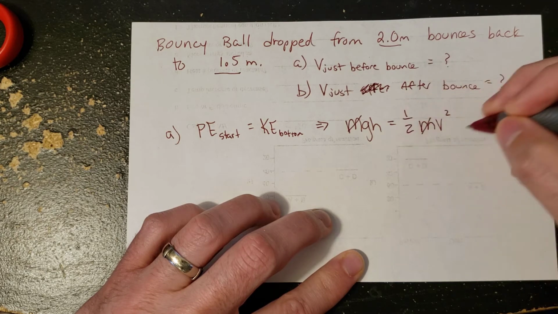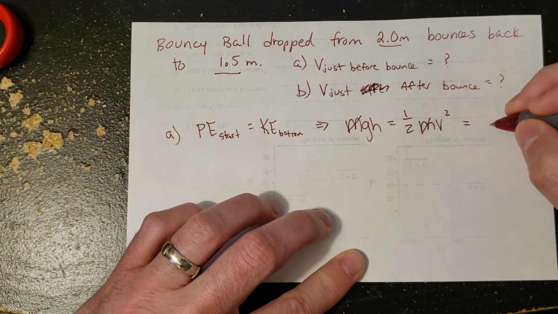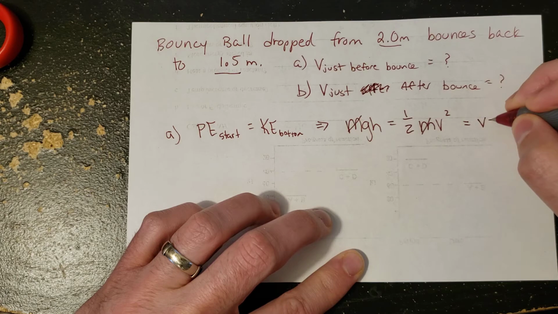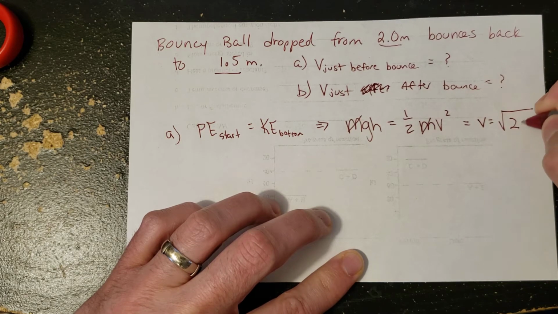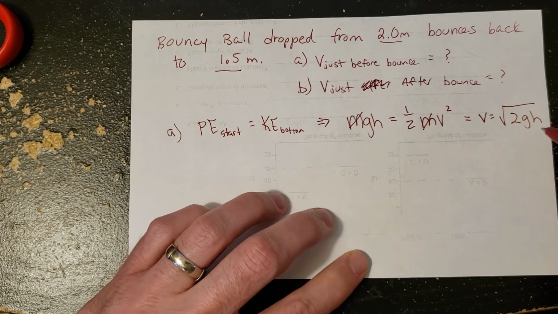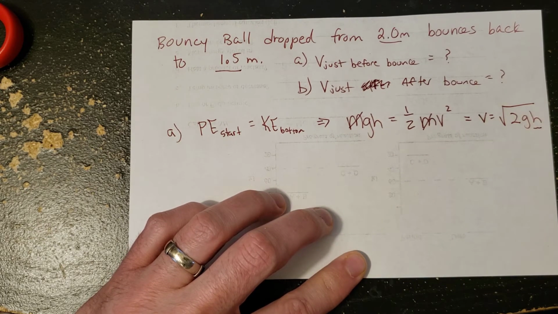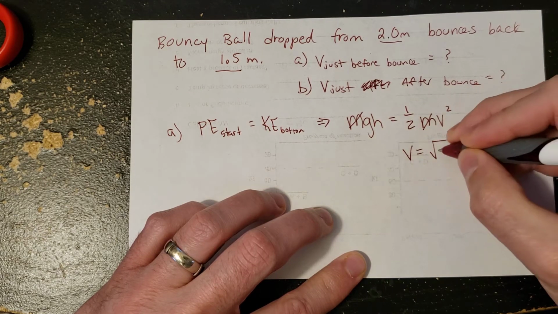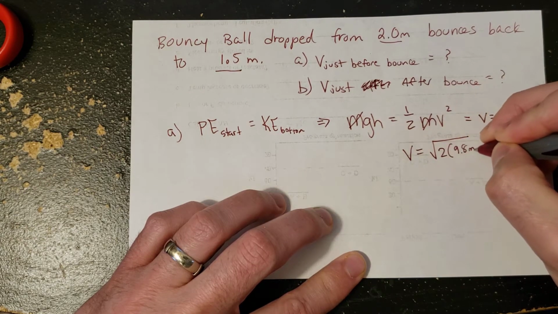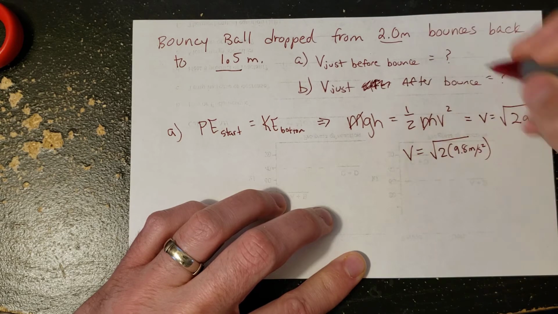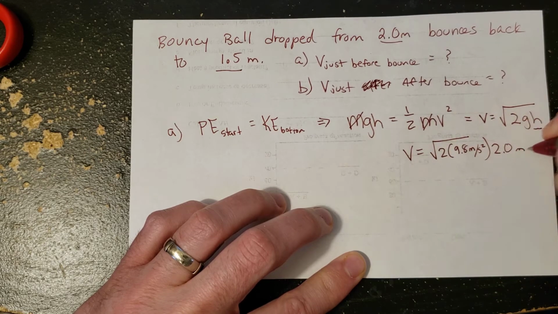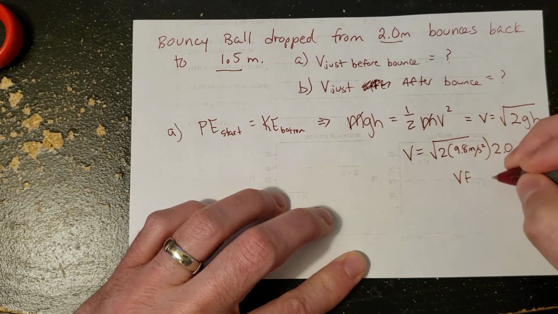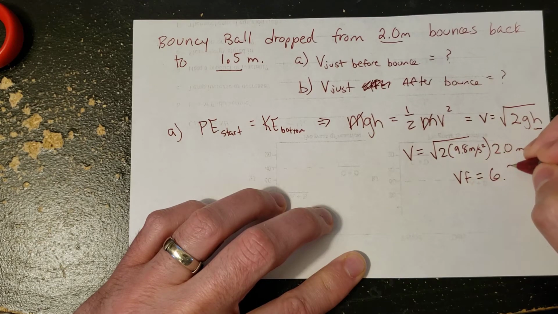So now we can rearrange this for v, and v is equal to the square root of 2gh, which is actually a pretty nice simplification. So this h is going to be the height that it was dropped from. So the velocity equals the square root of 2 times 9.8 meters per second squared times the height that we dropped it from, which is 2 meters. That's going to give us a velocity of 6.3 meters per second.